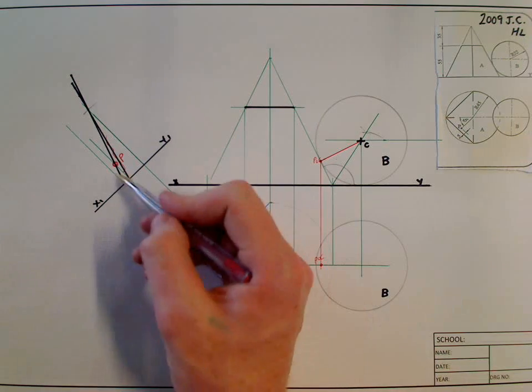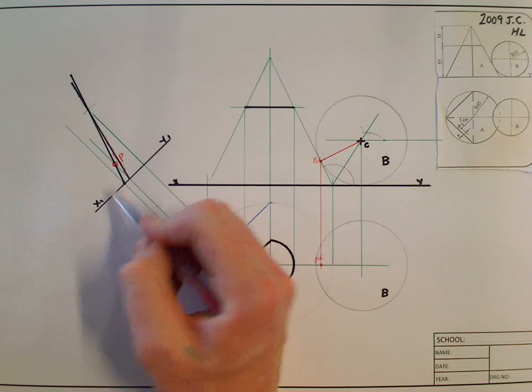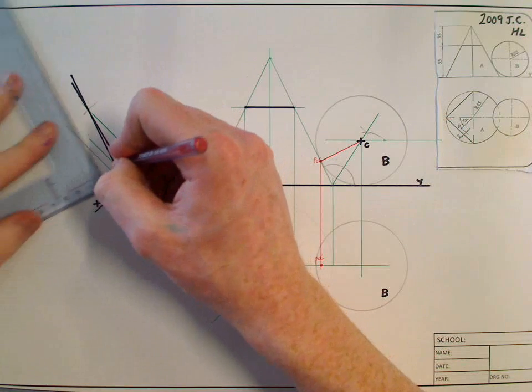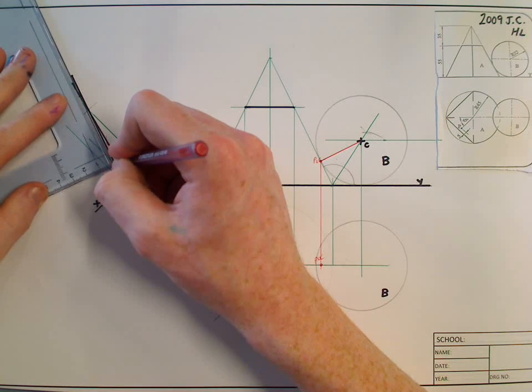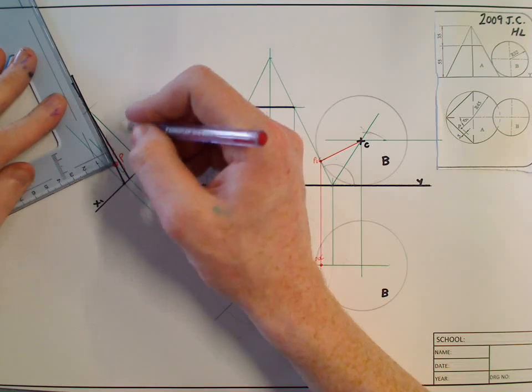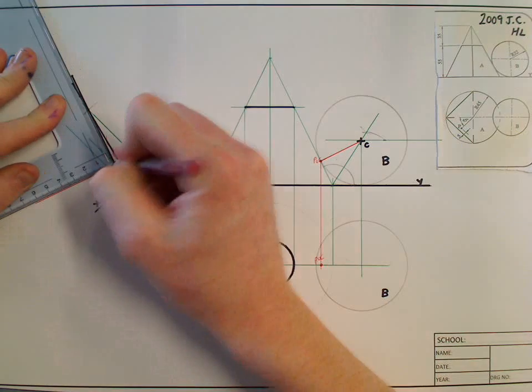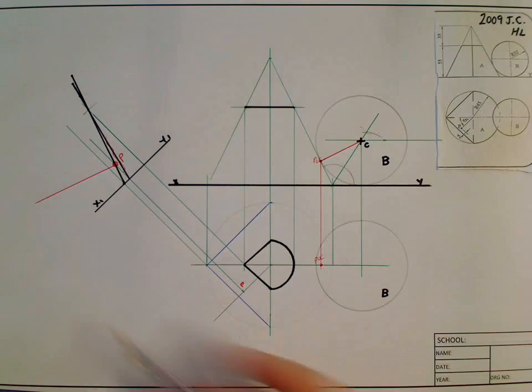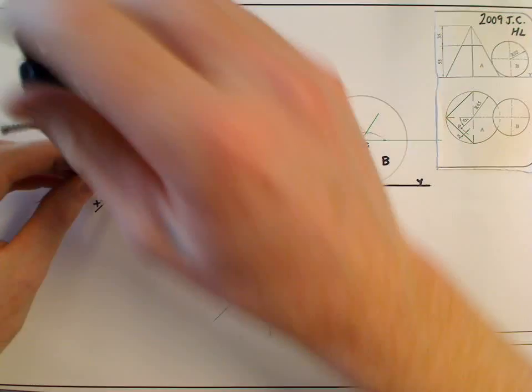So the center of the sphere will touch the horizontal and it'll also touch the point P. So I'm going to project off now at 90 degrees to the edge. So my center is definitely on that line. To get the center of this new sphere, I bisect the angle.